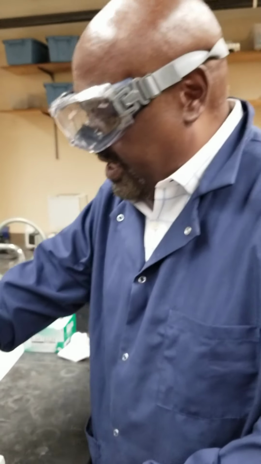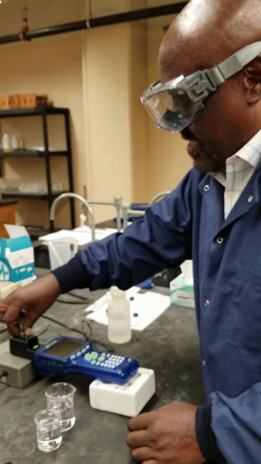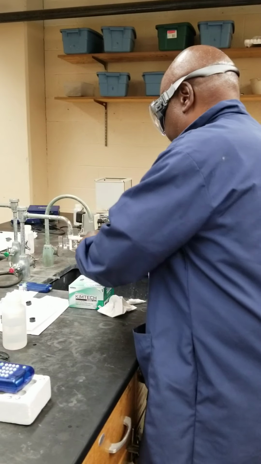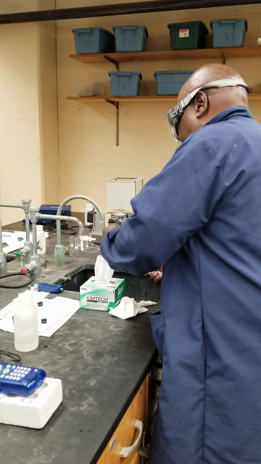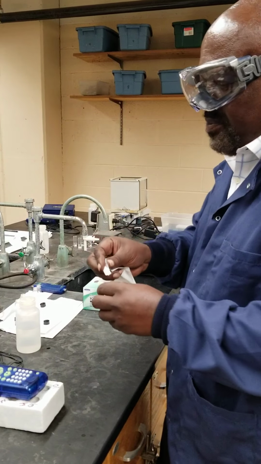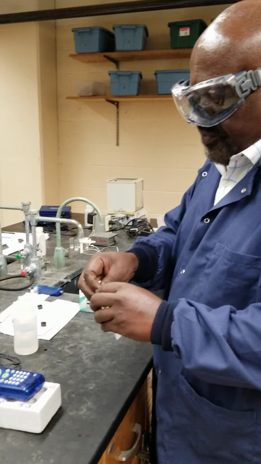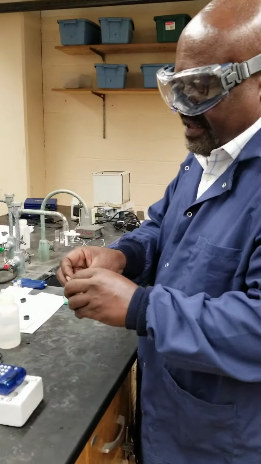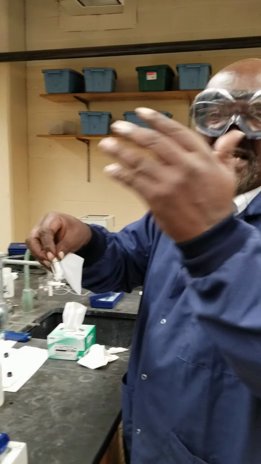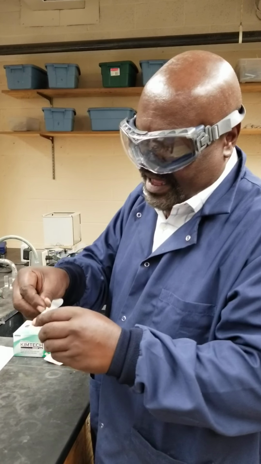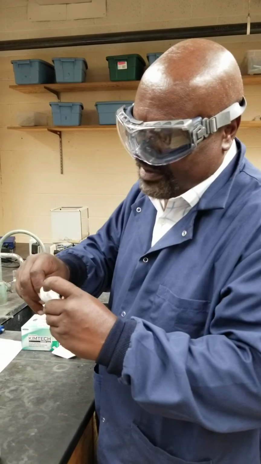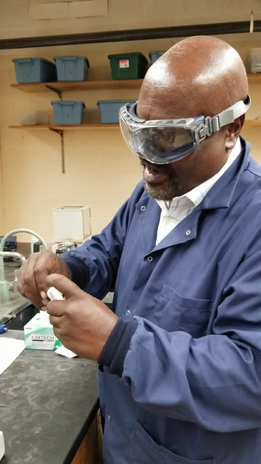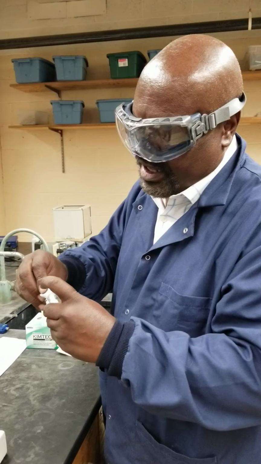So what I'm going to do is remove that and get rid of the water. Because we're dealing with very small volumes here, residue left inside the cuvette might throw off our measurements a little bit.